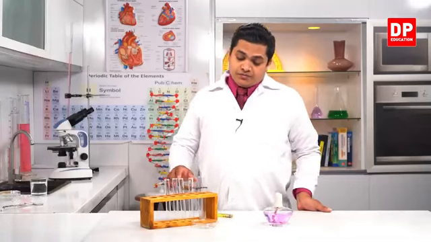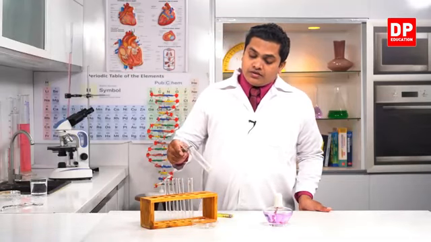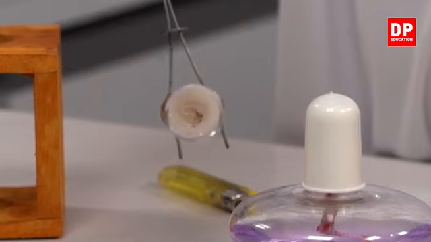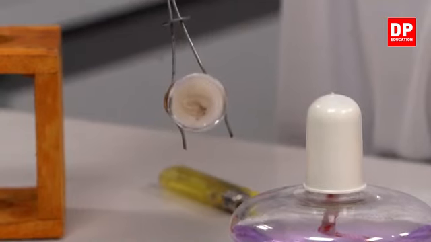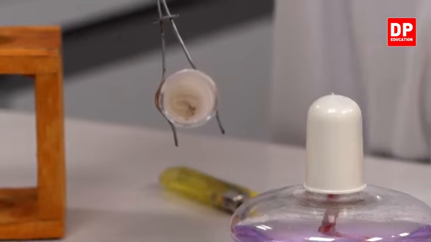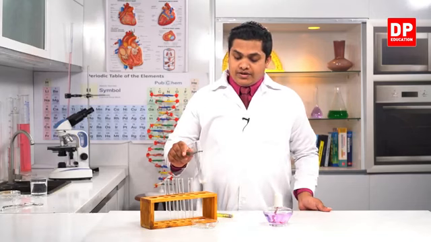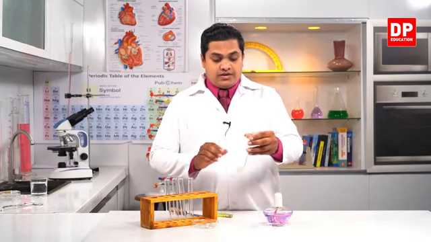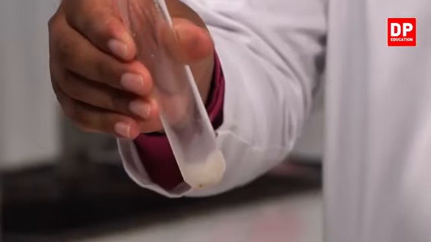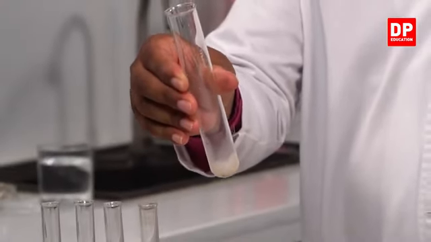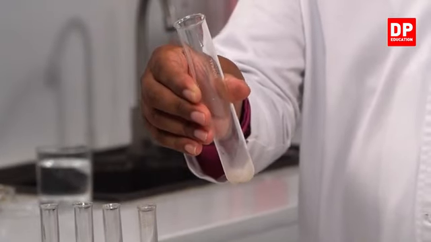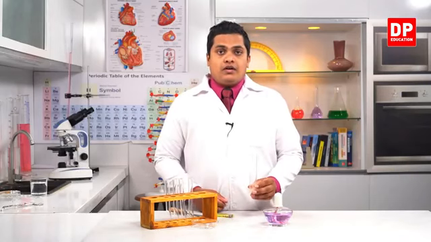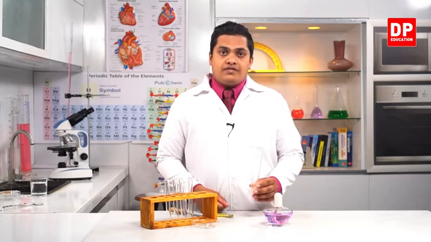Right, my dear children. So, observe what you can see at the bottom of the beaker. You can observe the solid wax once again. See? I have cooled the liquid very well, and I have turned that liquid wax once again into a solid wax. So, this is a wonderful example for a physical change.